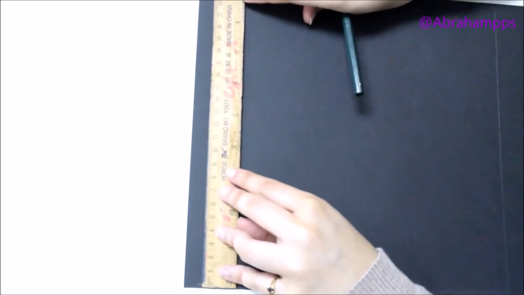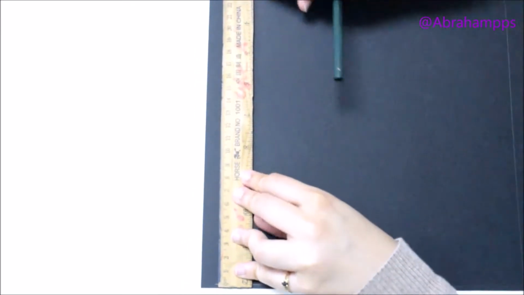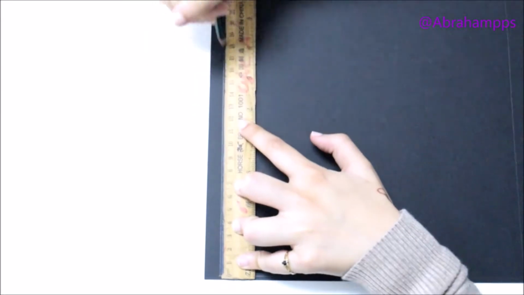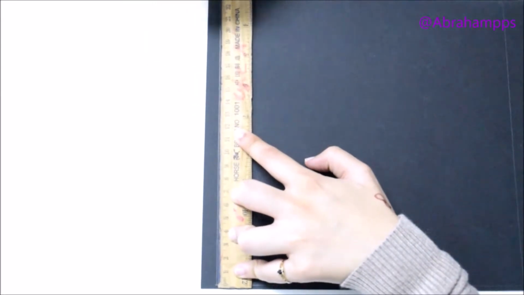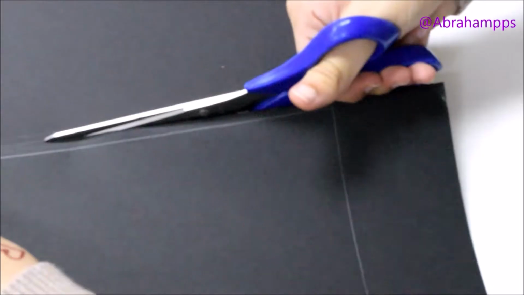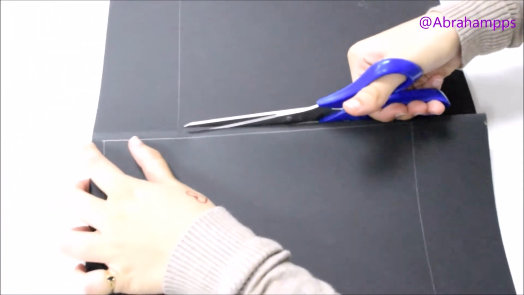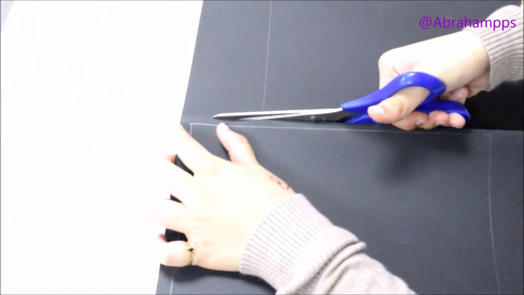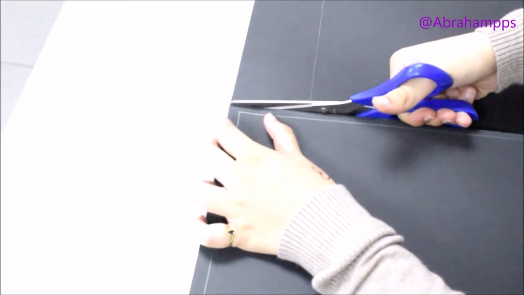Be sure to draw along the 4 edges of your cardboard to create a square or rectangular shape. Using your scissors, you will then cut along the line you have just drawn.